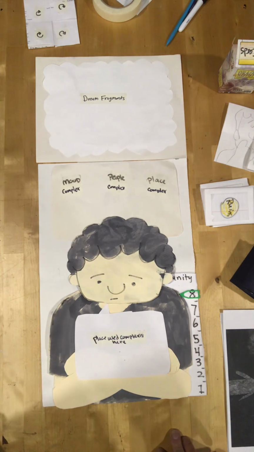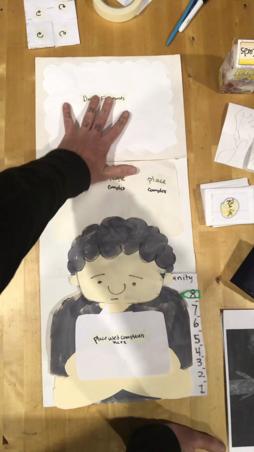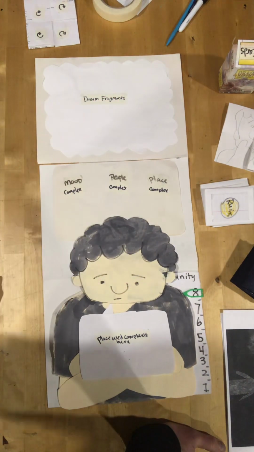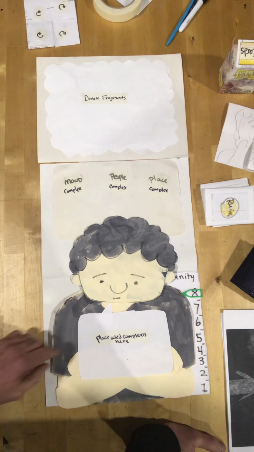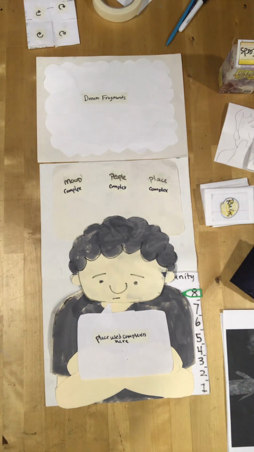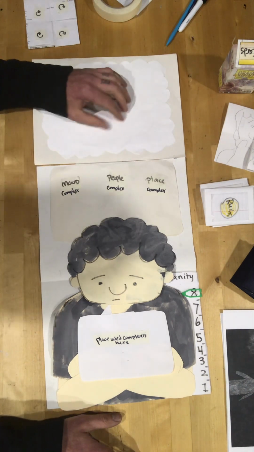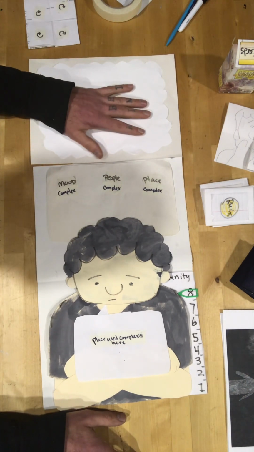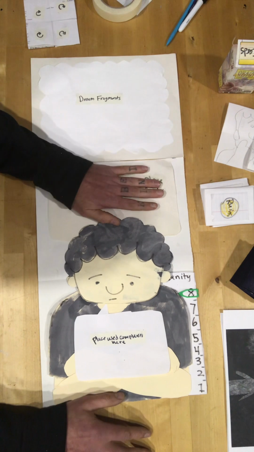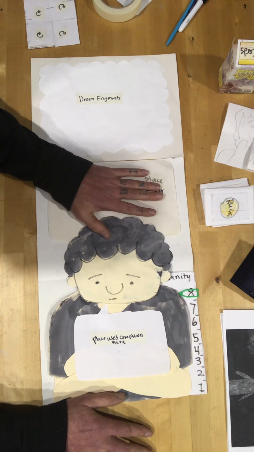And so he's talking about them. These things are going on inside him, and he's talking about them. So we have these pieces floating around, and this is meant to represent his state of being, how he is right now.